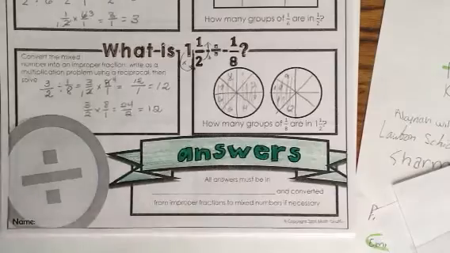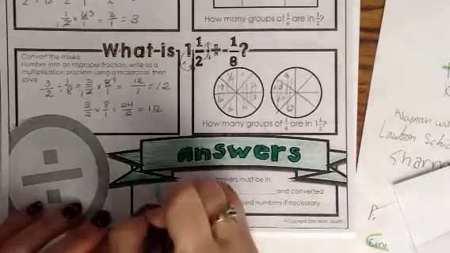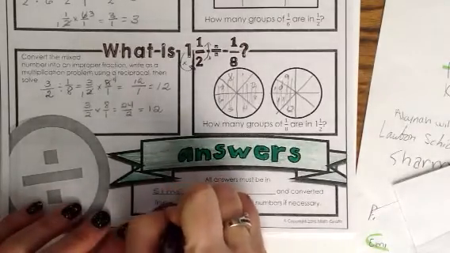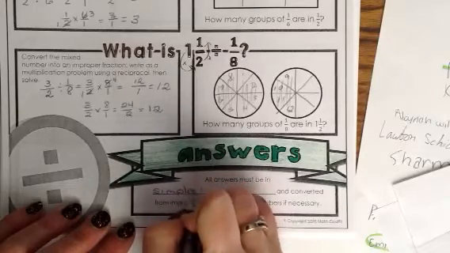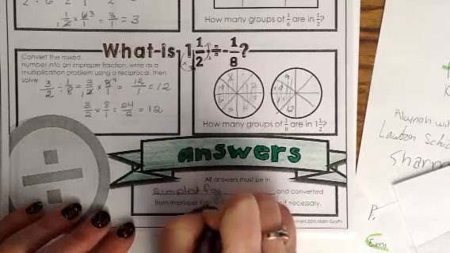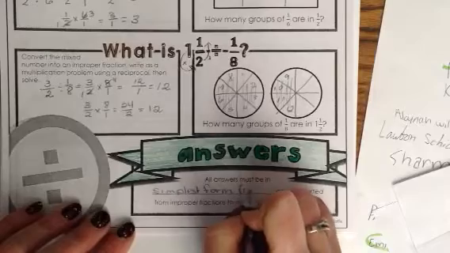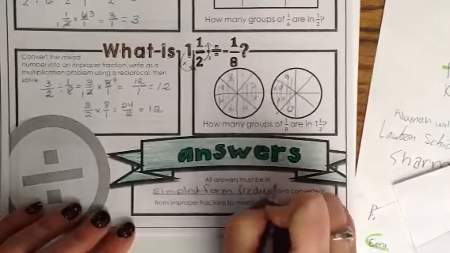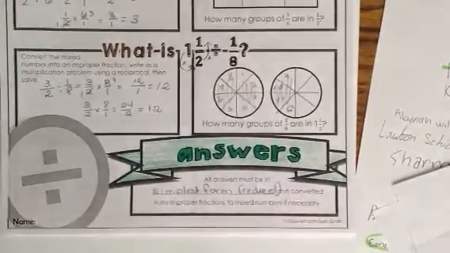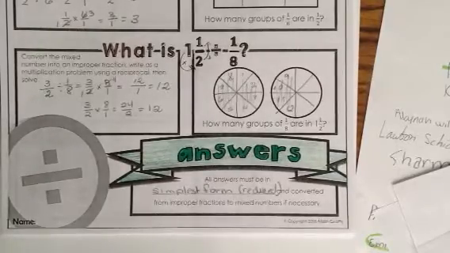On the bottom, all answers must be in simplest form. Or you can call it reduced. And convert improper fractions to mixed numbers if necessary. That is the end of page 2. Go on to the second video to go through Doodle Notes page 3.